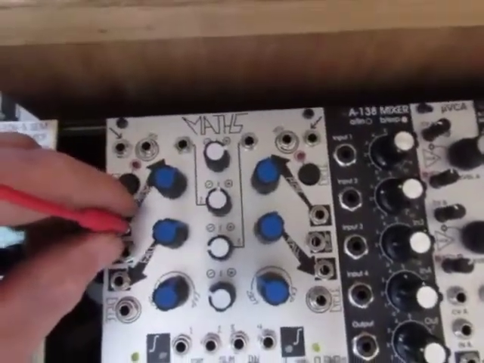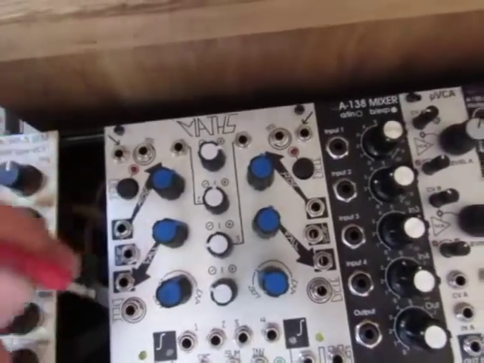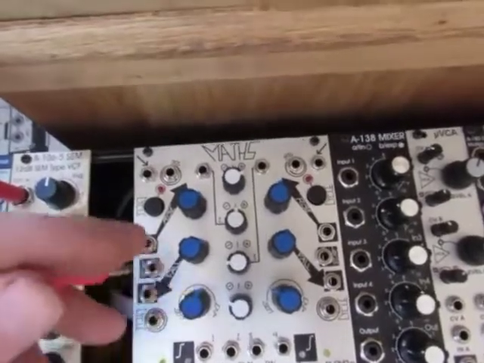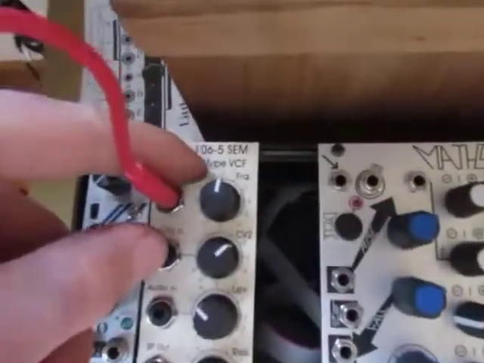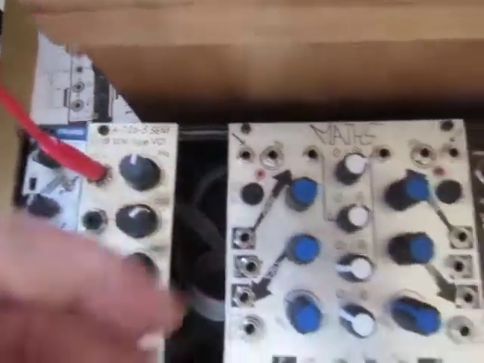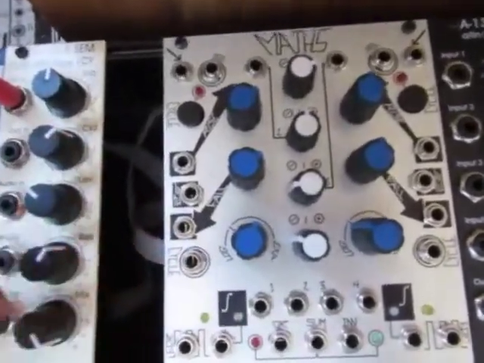The signal that this will send out will be, actually it's not from this jack, it's from down here, but it won't be audible. It'll just be an electronic signal. That's why it's called a VCF. It's called voltage controlled filter. So this is sending out a voltage signal.